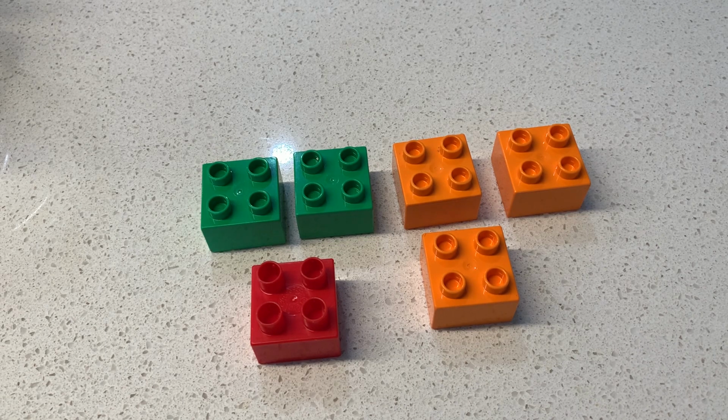Now, some people think that purely because there are more orange blocks, so see how we've got 3 orange blocks, but only 2 green and 1 red, some people believe that it's likely or more likely that I will pull an orange block.